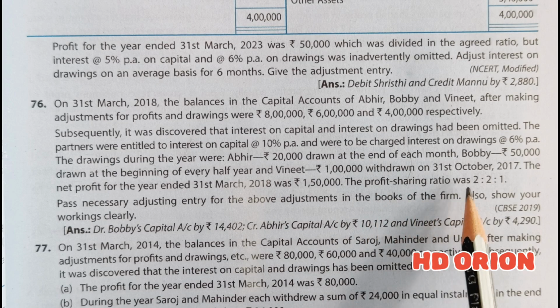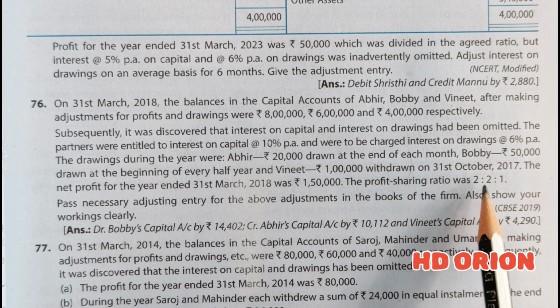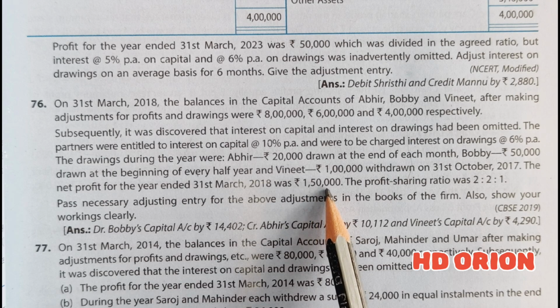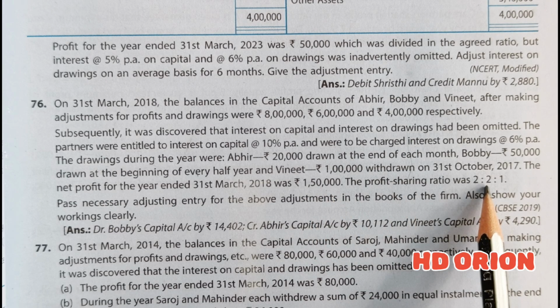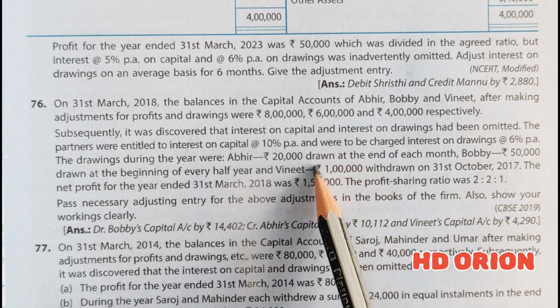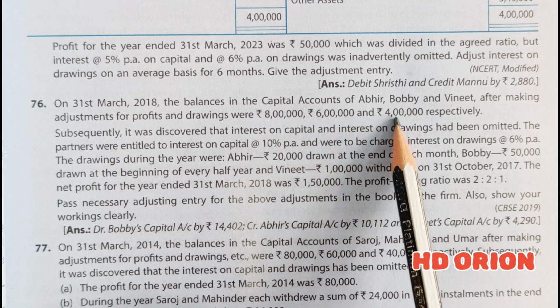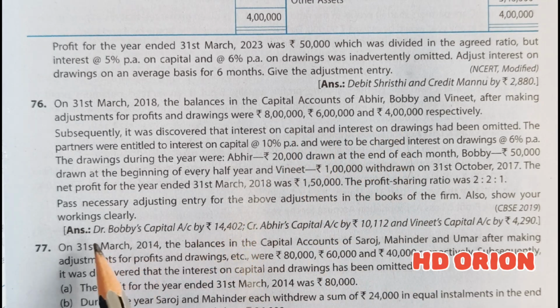The profit sharing ratio was 2:1. It means this 1,50,000 is given to the partners in their profit sharing ratio without caring for interest on capital and interest on drawings. Fine. So this profit is already here in the closing capital balances. Pass necessary adjusting entry for the above adjustments in the books of the firm. Also show your workings clearly. So let us see the detailed explanation of it in the solution.